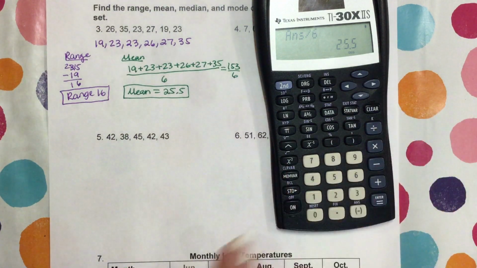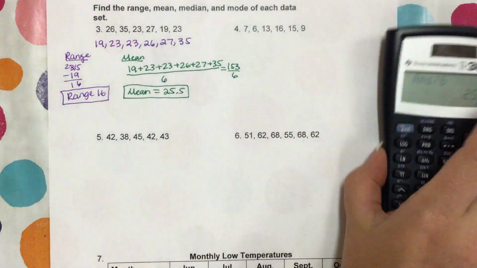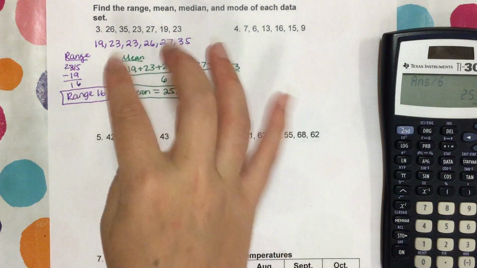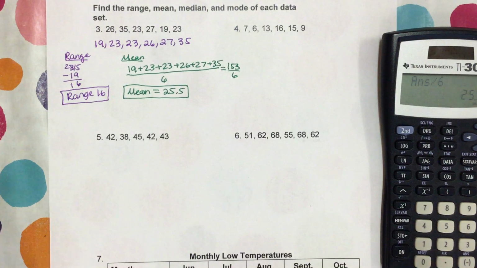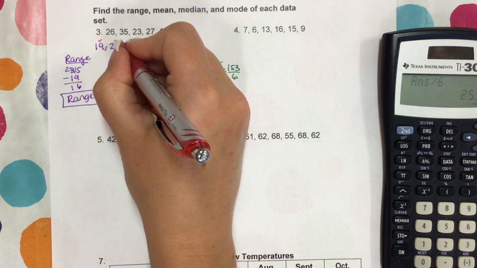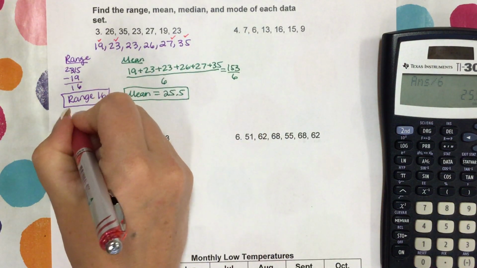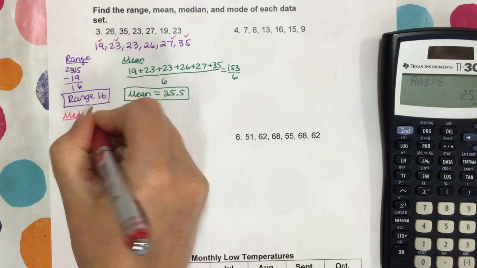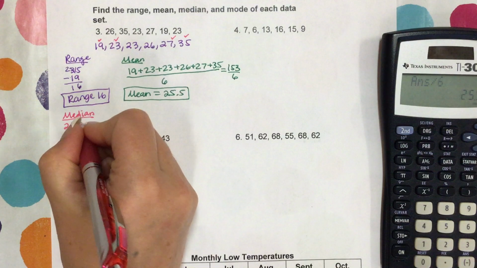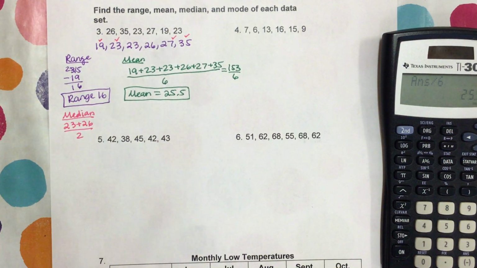So there we go. Okay, the next one we are going to determine is the median. Now remember, the median is the number in the middle. So we are going to take the smallest, the biggest, the next smallest, the next biggest. Ooh, there are 2 in the middle. So when we're doing the median, we need to take the average of those values. So I'm going to go 23 plus 26, and since there are 2, I'm taking the average. I'm going to divide it by 2.